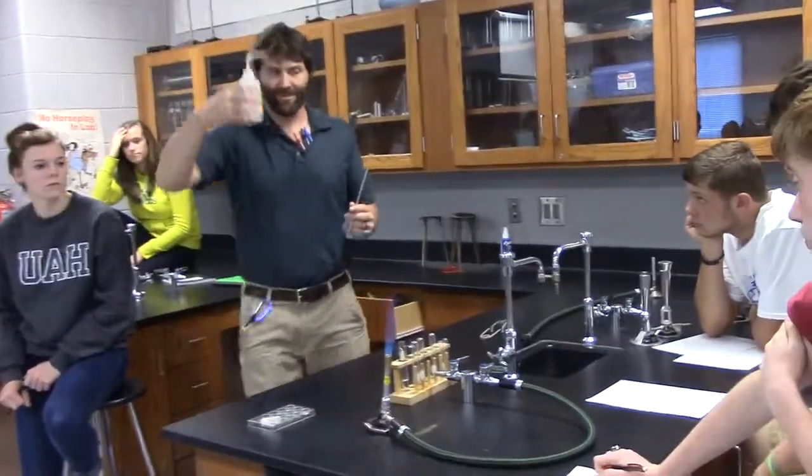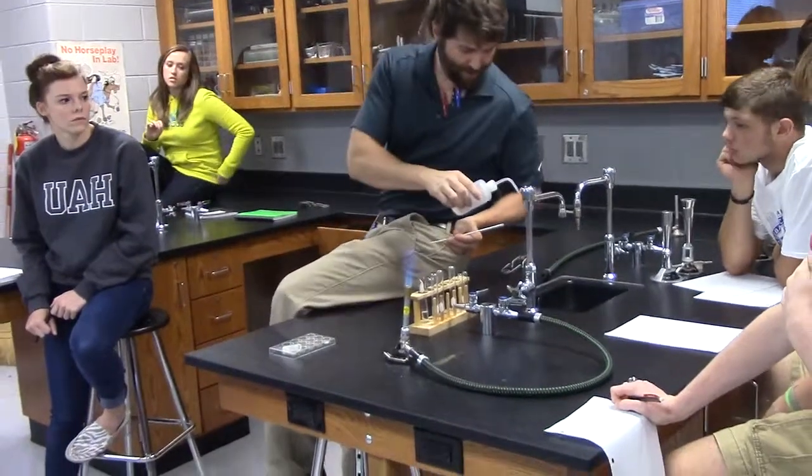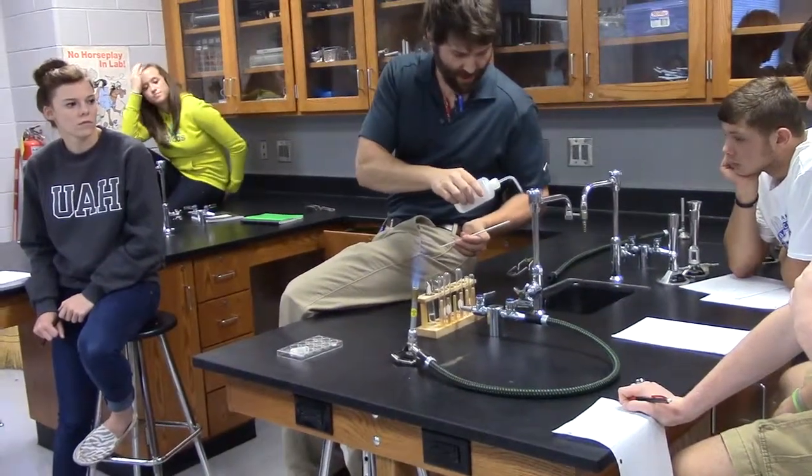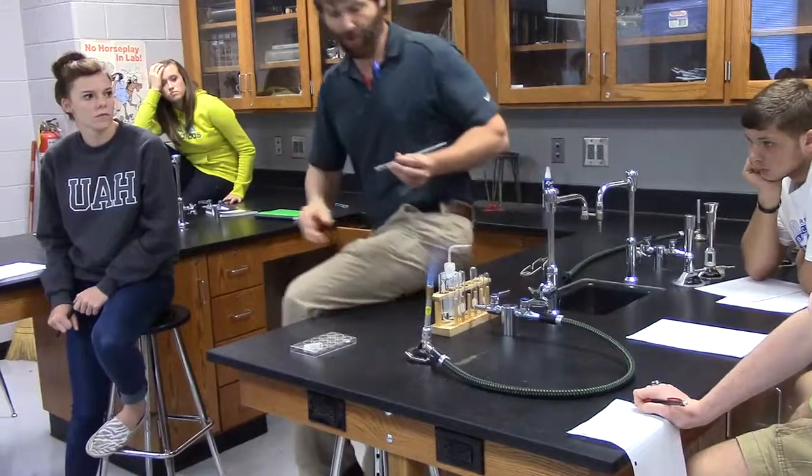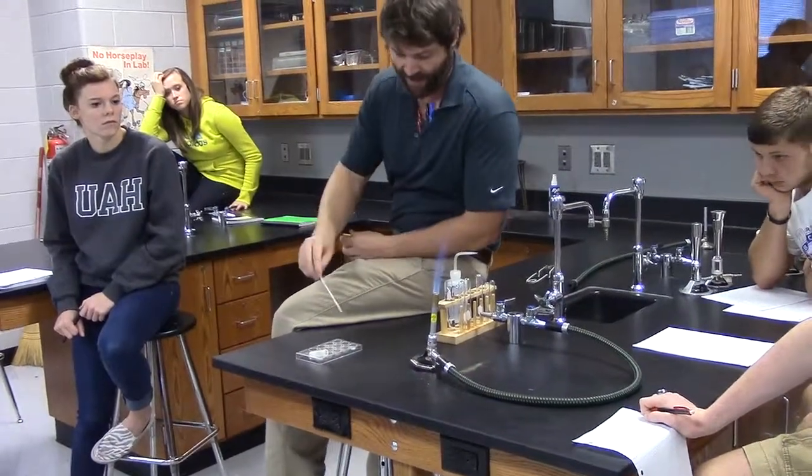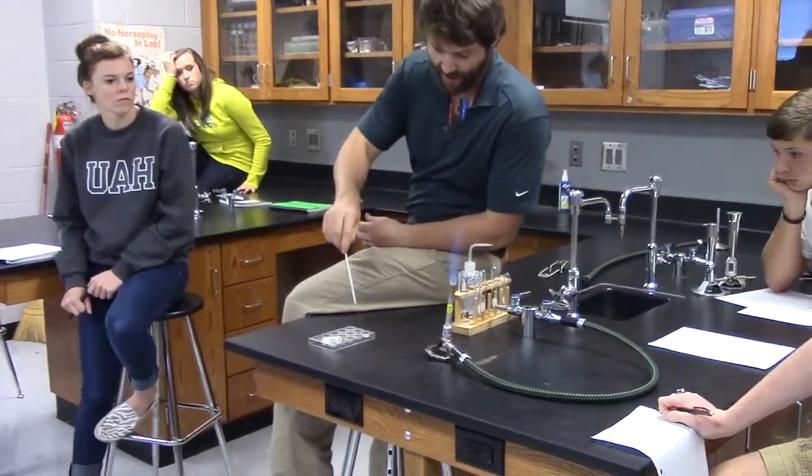Aha! Distilled water. So what I'm going to do is this. The distilled water shouldn't have anything in it. So I'm going to wet my loop with a little distilled water, and now I can stick it in here, and lo and behold, notice what happens. Can you see it on the camera?